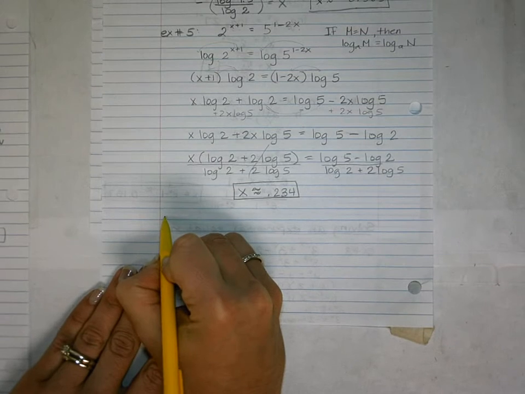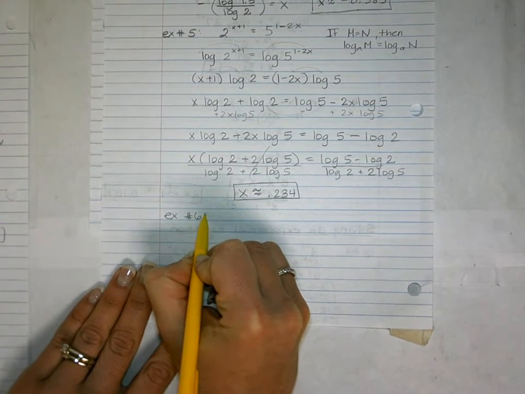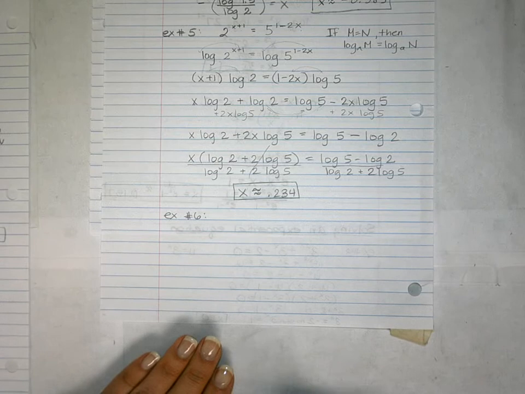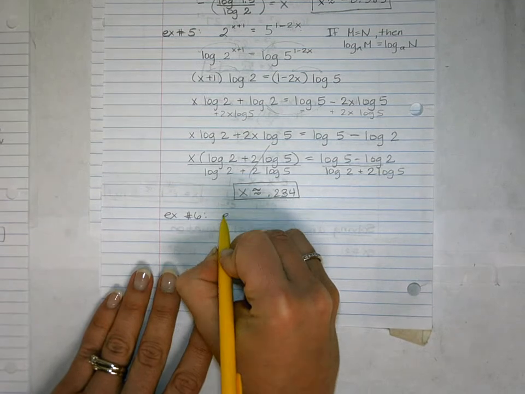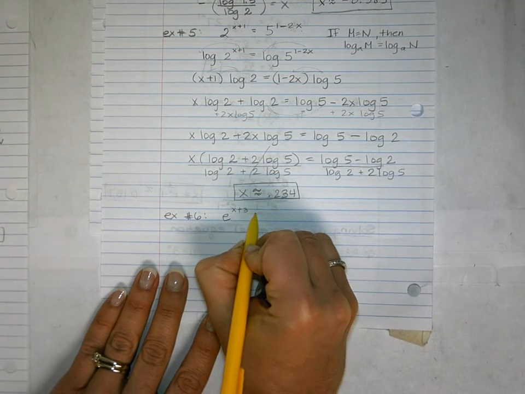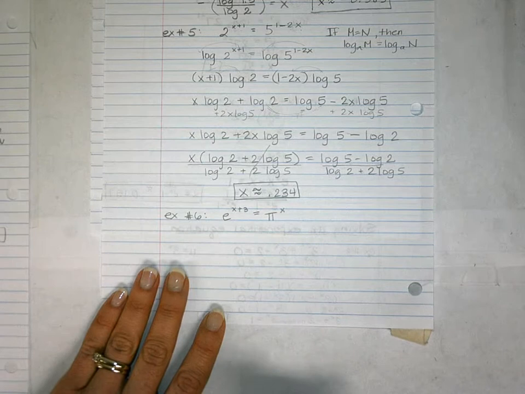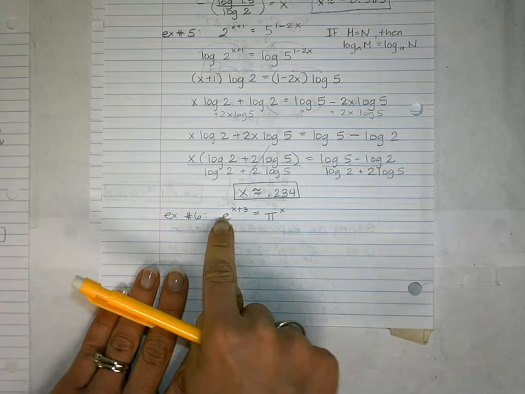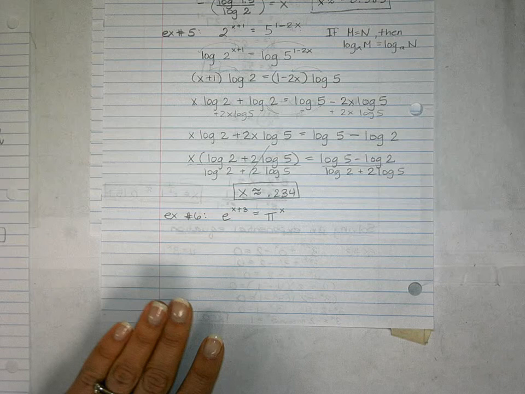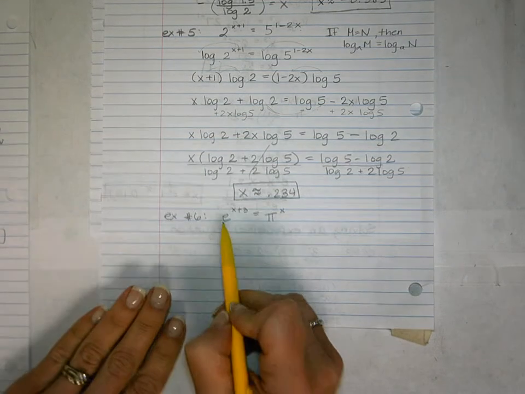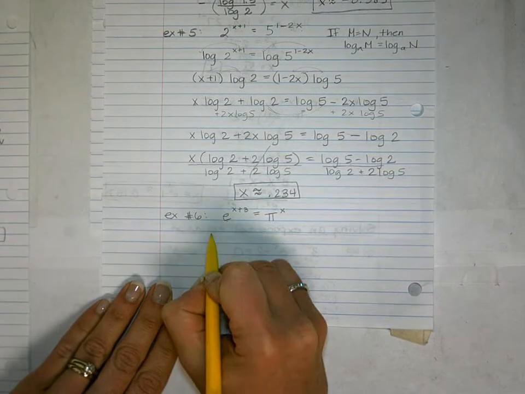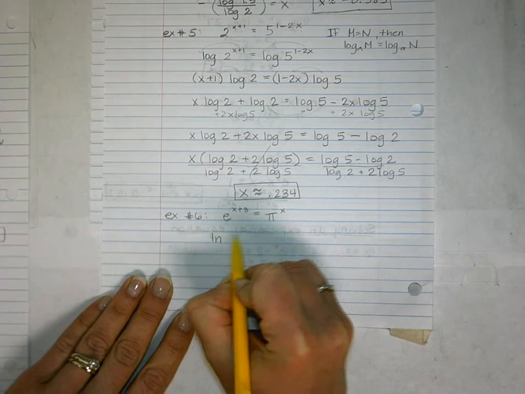And then the last example is example number 6. By the way, if you find this going way too fast for you, I'm putting this on YouTube so you can go home and watch it again when you do your homework. So this is e to the x plus 3 power equals pi to the x power. Do you notice they don't have the same base? I have an e and a pi. So instead of taking log on both sides, I'm going to do the natural log. The reason I'm choosing natural log is that I see I have an e here, so I should probably do something with the natural log.